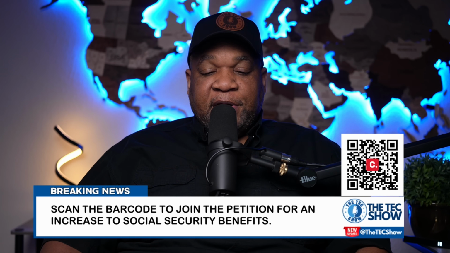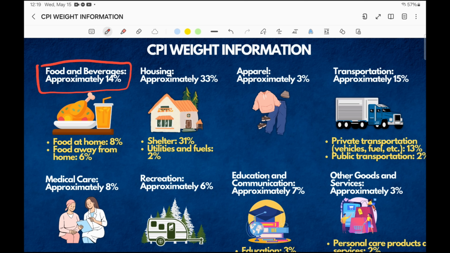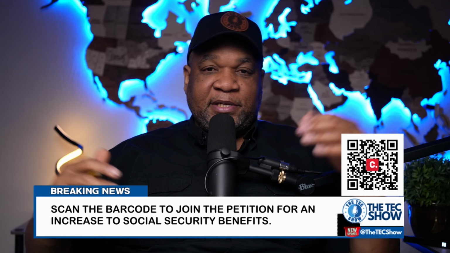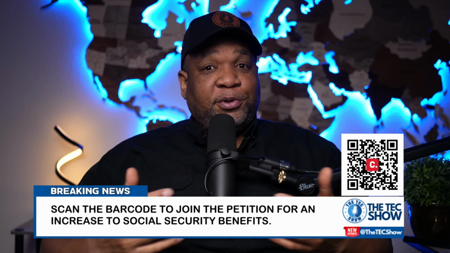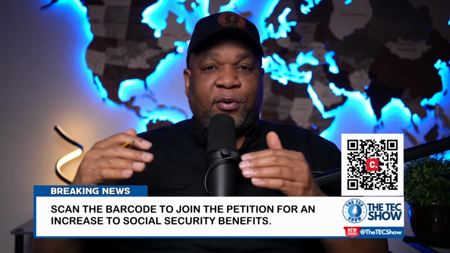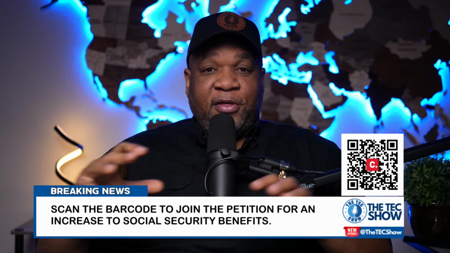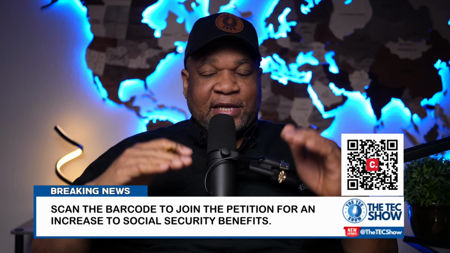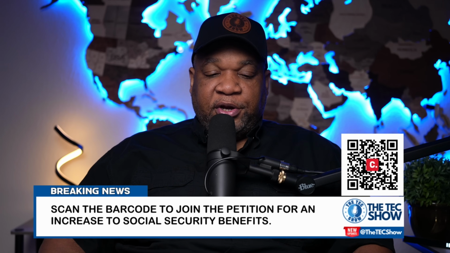Okay, so let me show you guys the weights here. And I found this very, very interesting because when we're looking at inflation overall, there's always that argument of, well, inflation is showing these numbers, but it seems like it's more expensive in certain categories. Well, you're probably right, because if that category isn't weighed as high as some of the other categories, well, it might kind of skew those numbers a little bit. So let me show you guys what I'm talking about here.